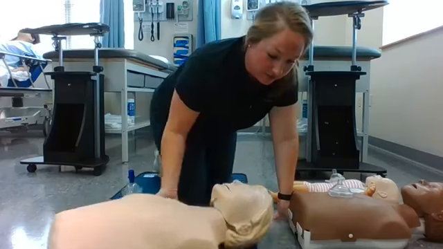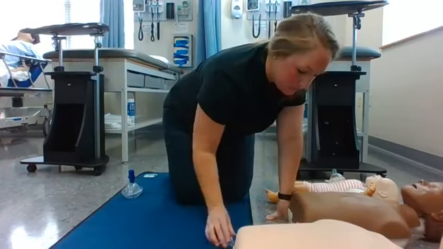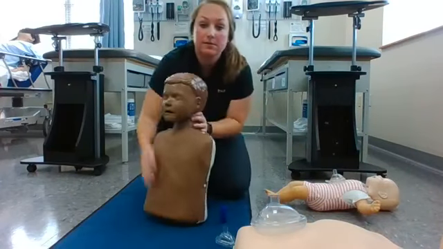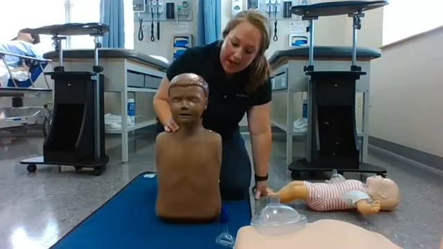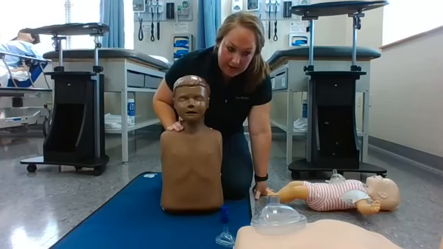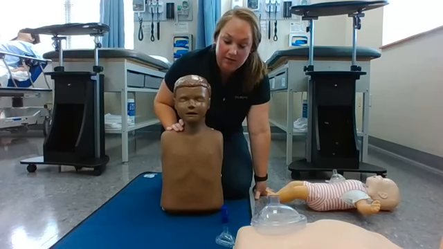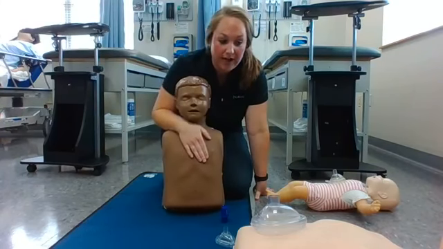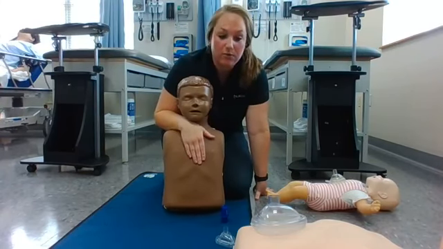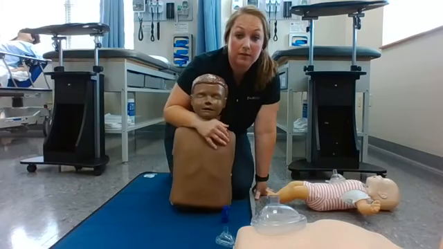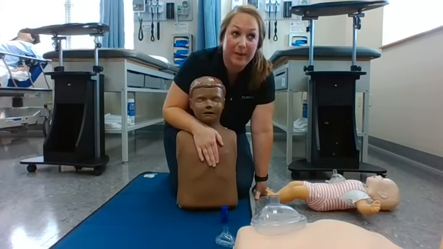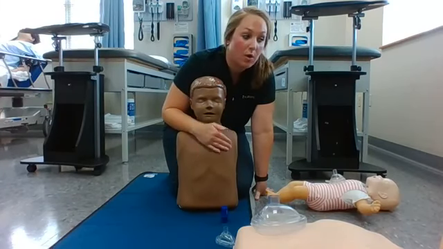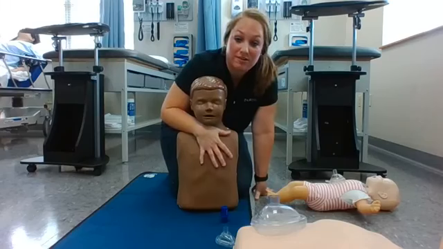So I have another pediatric mannequin here. And a peds mannequin is a little smaller. See, he's a little smaller. And there are a couple differences between pediatric and adult CPR. One of them is that adults generally have cardiac arrest issues when something is wrong with their heart. Pediatric patients generally have cardiac issues when something is wrong with their respiratory system.